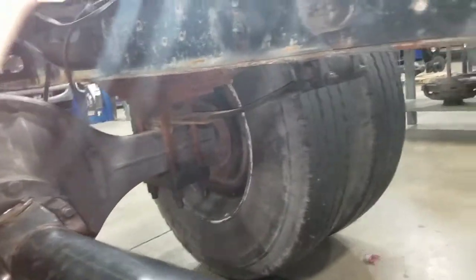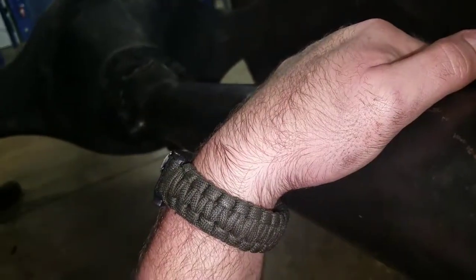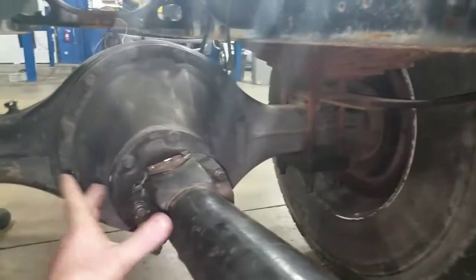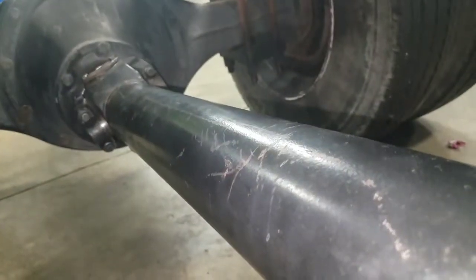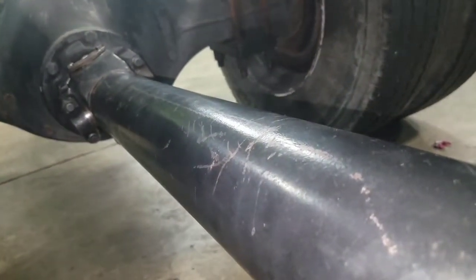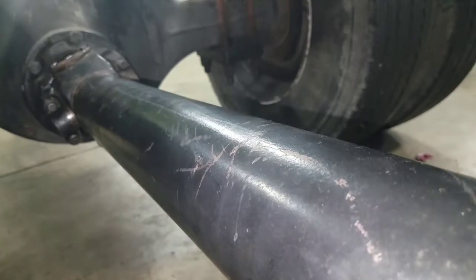Overall, we're good, because 3 degrees here minus our 1 degree up front is 2 degrees. So we're less than 3. So we are in phase on this driveline.